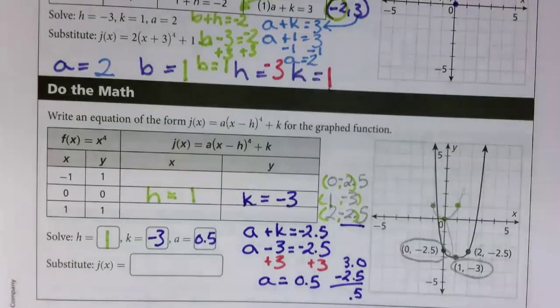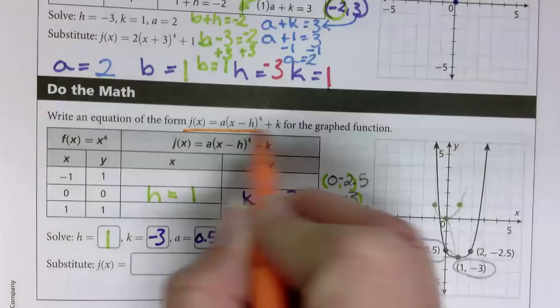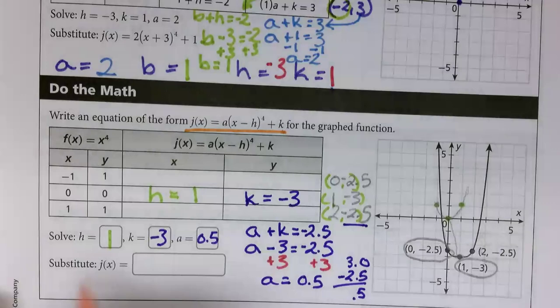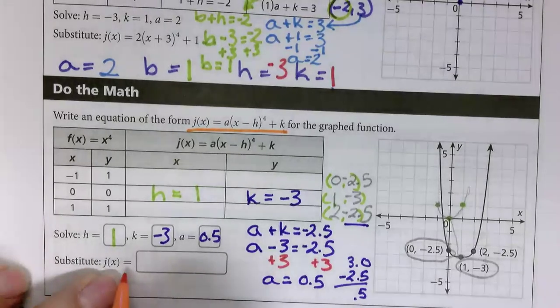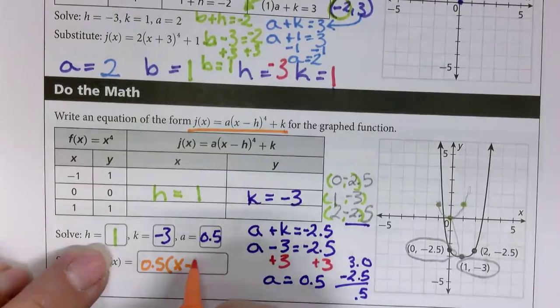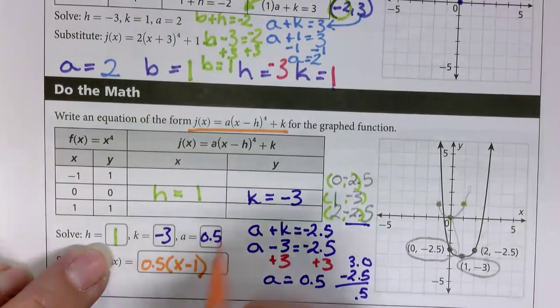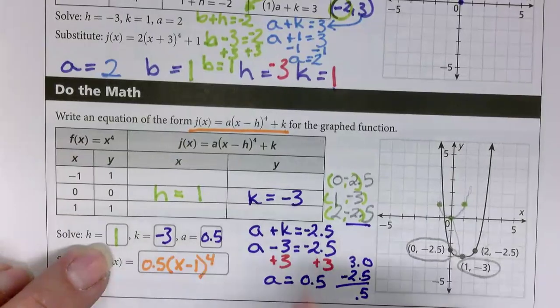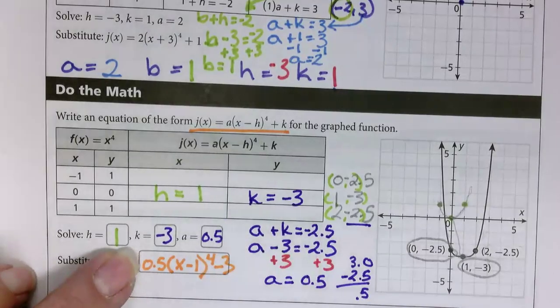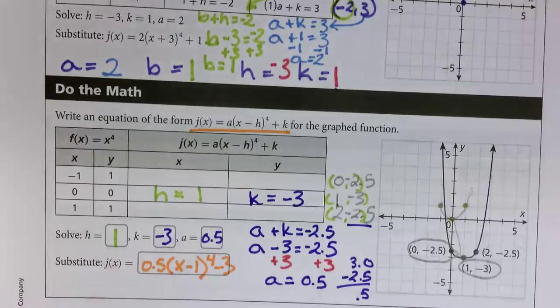Now I'm going to be looking at the form up here for my formula, for my equation. They already wrote the J of X equals A is 0.5 parentheses X minus H, H is 1 parentheses to the 4th power plus K, K is -3, so I'm going to write -3. You could also do plus a -3, that would work. And that is how you solve it.